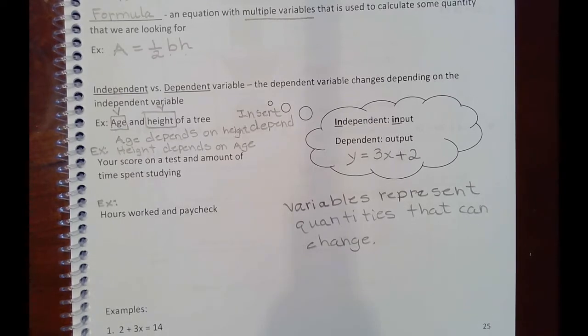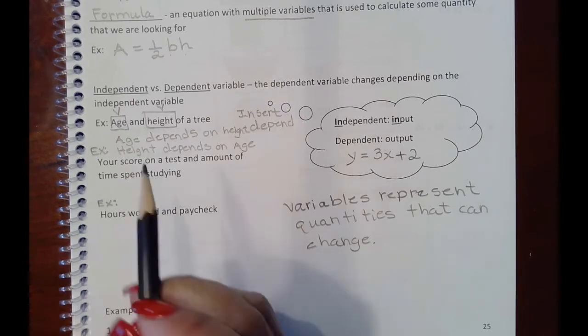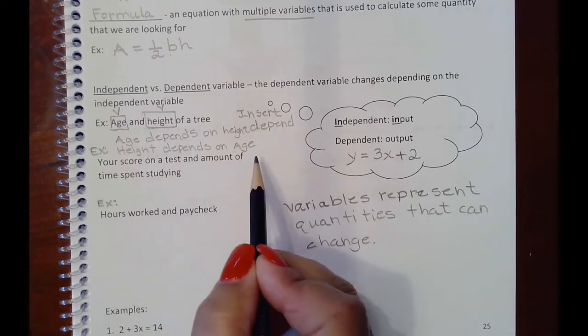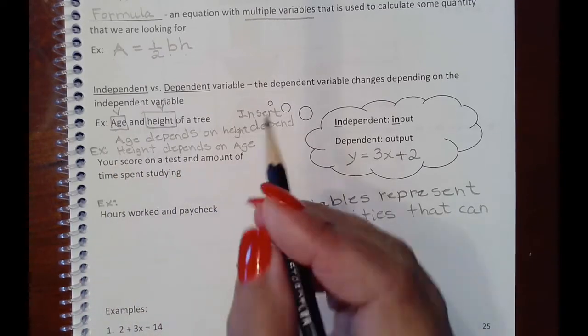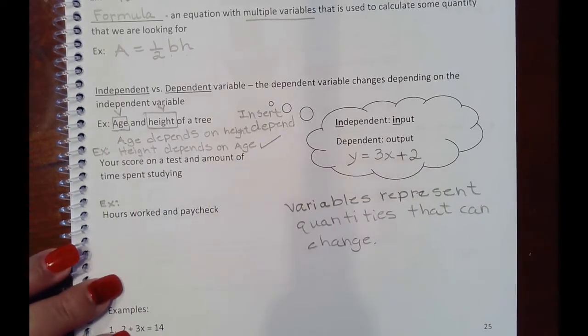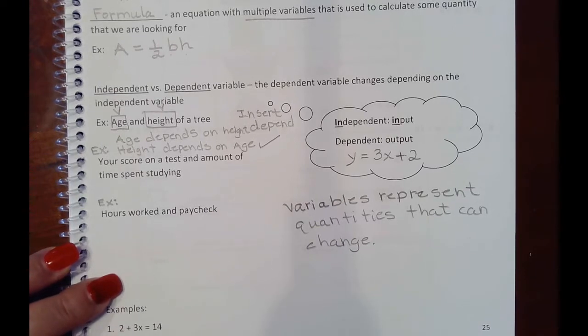Obviously, under normal circumstances, a 1-year-old is not going to be the same height as a 7-year-old. So your height increases as you age. Height depends on age, so this is the more sensible way to say it.